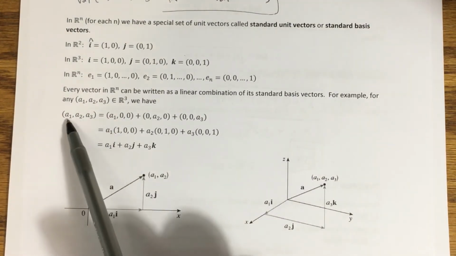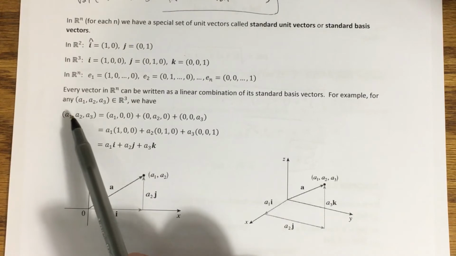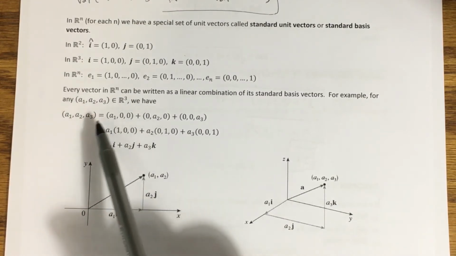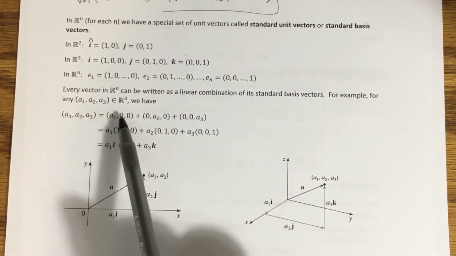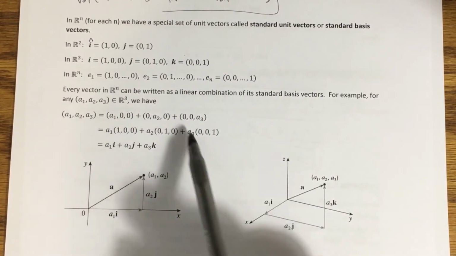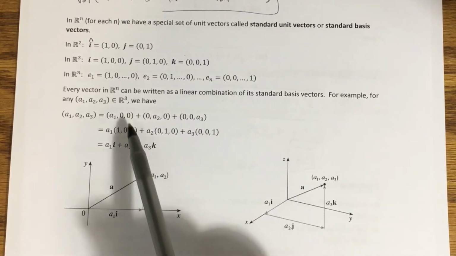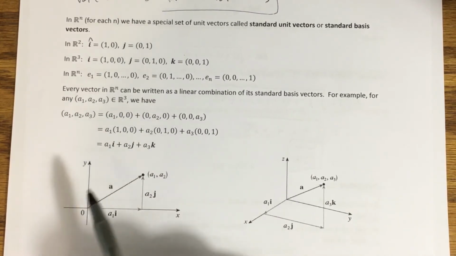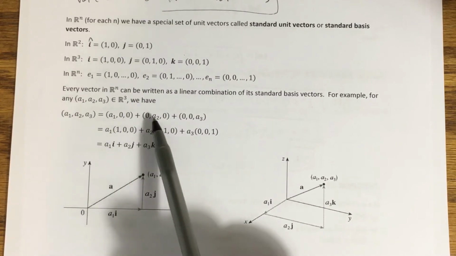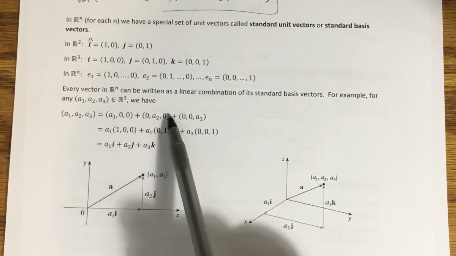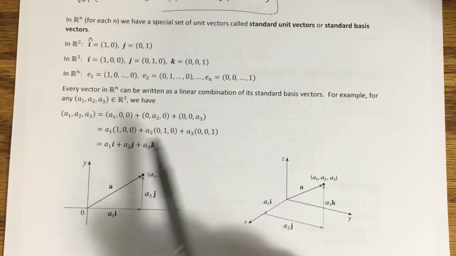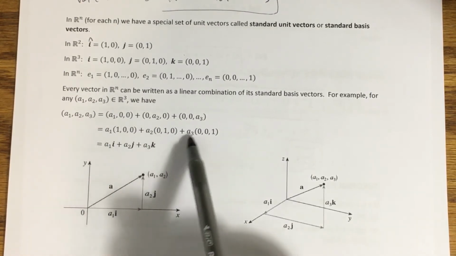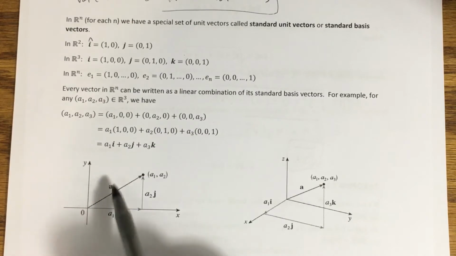Notice if I were to take the components a1, a2, and a3 of this general vector in R3, I could start by writing it as a sum of these three vectors: (a1, 0, 0), (0, a2, 0), (0, 0, a3). So splitting it up based on its components like this. Then I can pull each component out as a scalar, replacing it with a 1 inside that vector. You can reverse this scalar multiplication to see that it's the same thing as this.